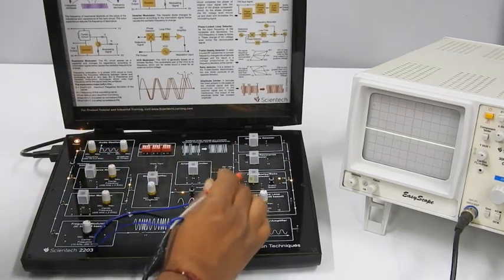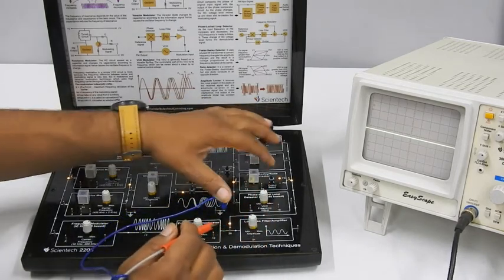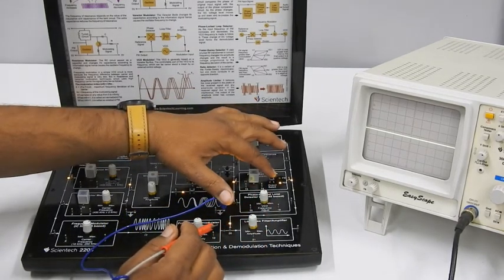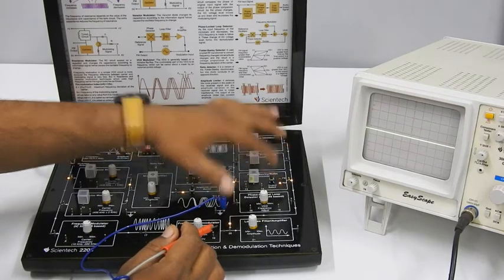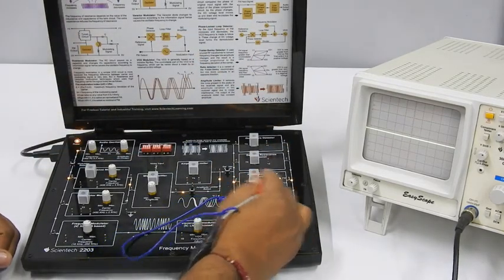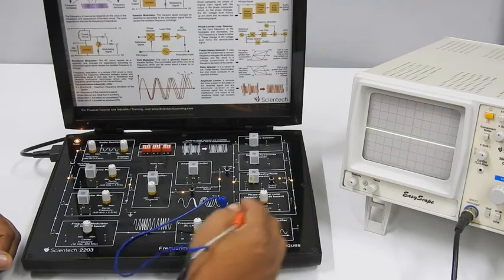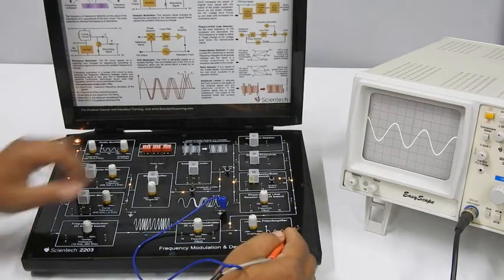Again there is a next block, or you can say next demodulator, Foster-Seeley. Basically it has two demodulators, Foster-Seeley and ratio detector. So you can select by pressing this switch. Same here, there is an output of this block and the final low pass filter output.